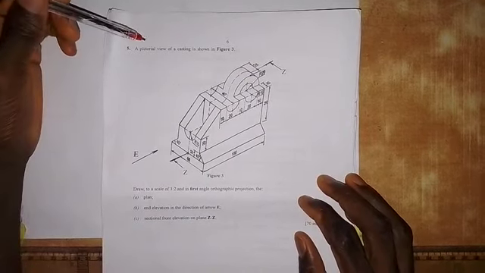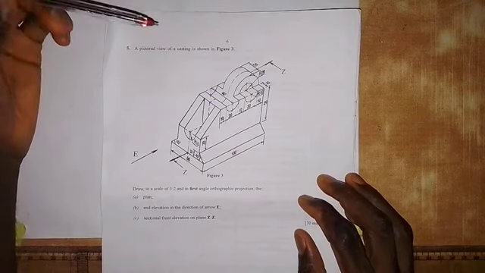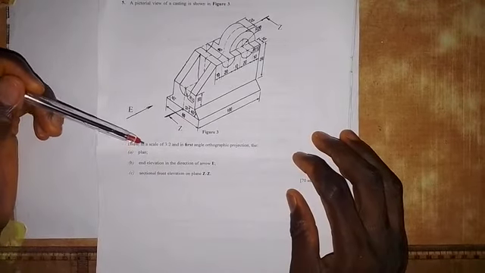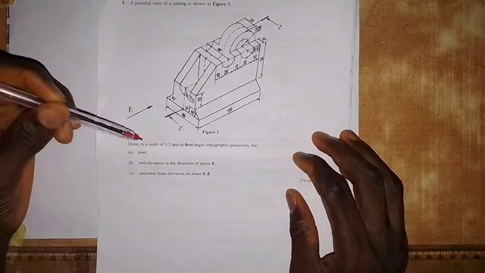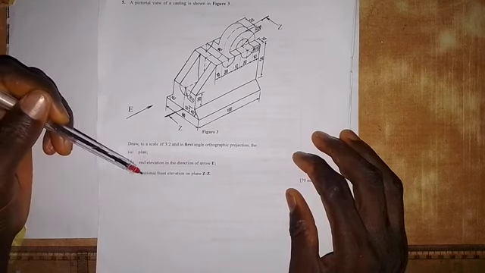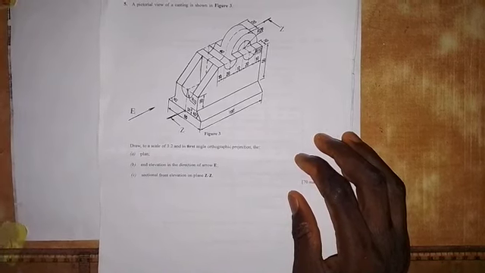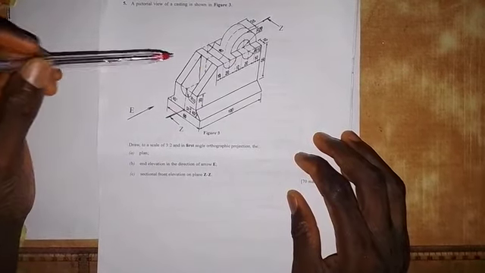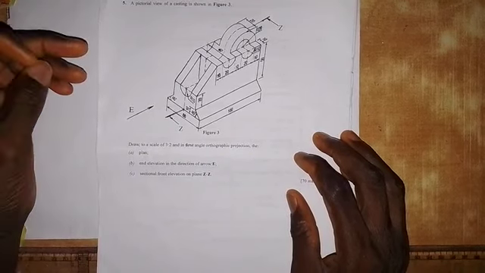As we have here, a pictorial view of a casting is shown in figure 3, and this is the figure they are referring to. Here we are asked to draw to a scale of 3:2, in first angle orthographic projection, the plan, the end elevation in direction of ROE, and the sectional front elevation on plane ZZ. Now, for all the dimensions that we are given on this object, we are to multiply each of them by 3/2.